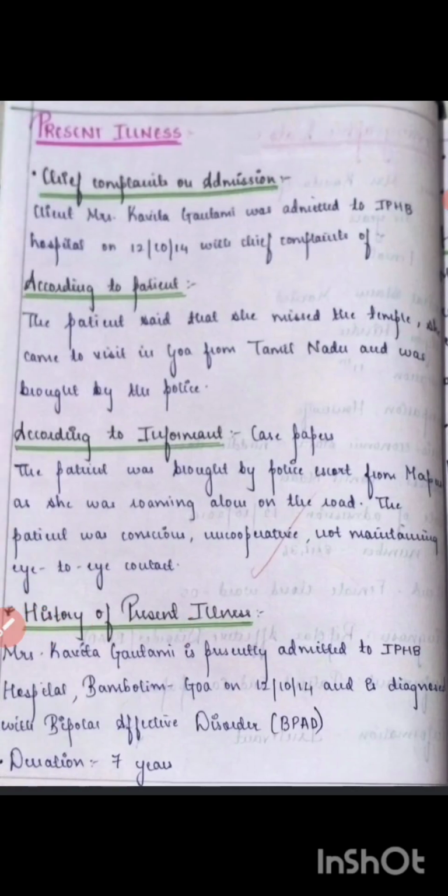Then comes the history of current illness. So here you have to write what she is suffering from now, what she has now. And in history of present illness, you all have to mention whichever problem she is having, what was the history of that problem, like what was the duration of that problem which had occurred. Then what were the predisposing factors? What was the mode of onset? Okay, everything you'll have to mention.